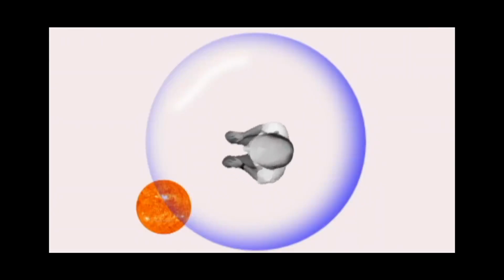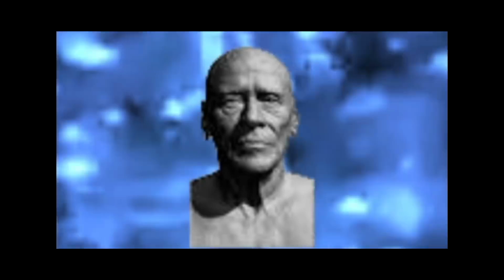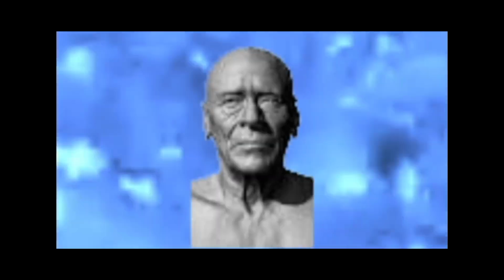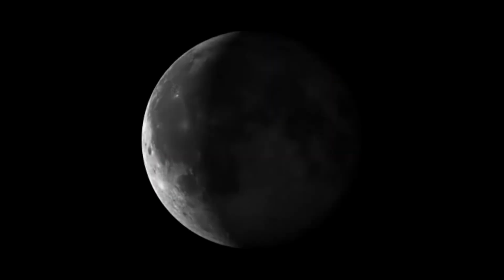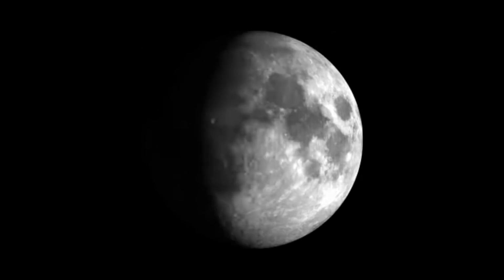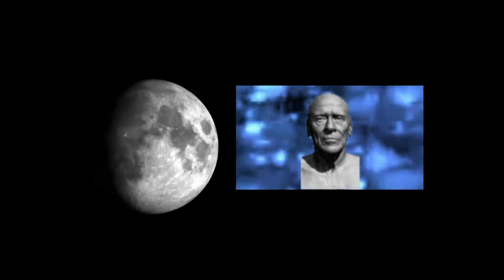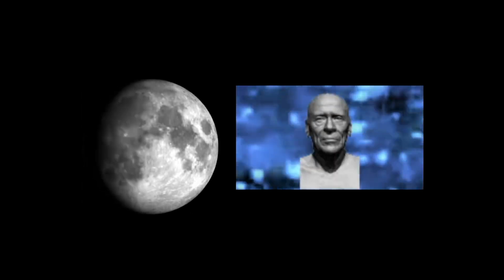Put a light source on Mr. X. Now let's speed up the moon and put it next to Mr. X. But I have a problem now. I had to speed up the moon.